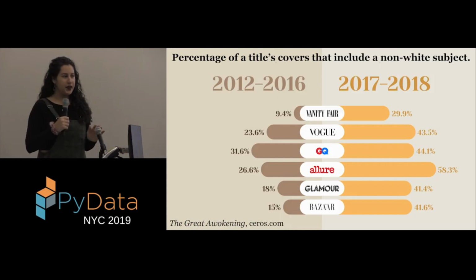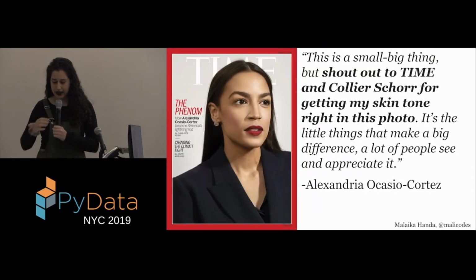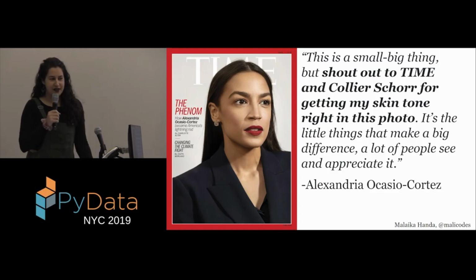And to be clear, people talk about colorism a lot. Here's Alexandria Ocasio-Cortez. She's a congresswoman here in New York, and when she was photographed on the cover of Time magazine, she actually thanked the photographer for getting her skin tone right in the photo. She said, "It's the little things that make a big difference. A lot of people see and appreciate it." So this is an ongoing conversation that you see a lot, especially on social media, and there are a lot of pieces about this.